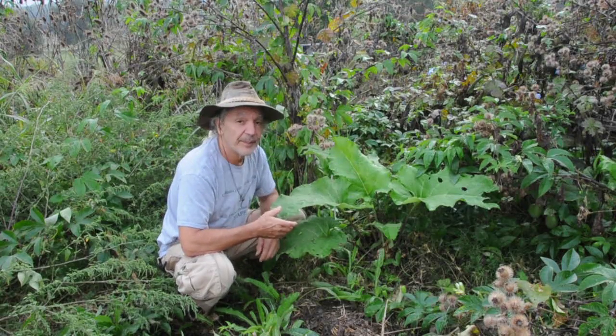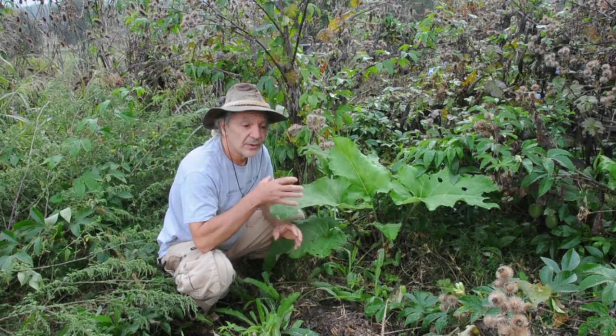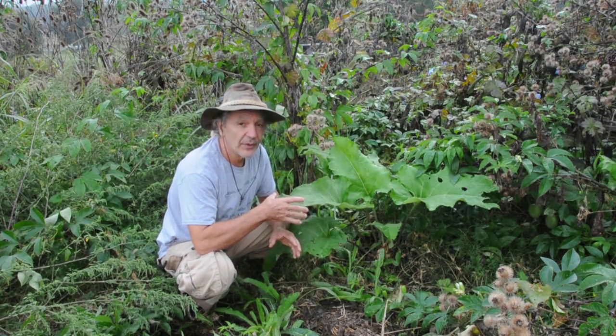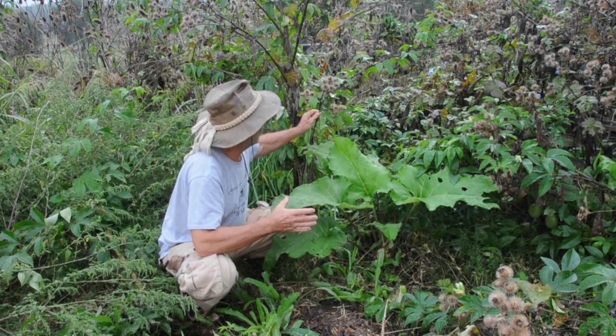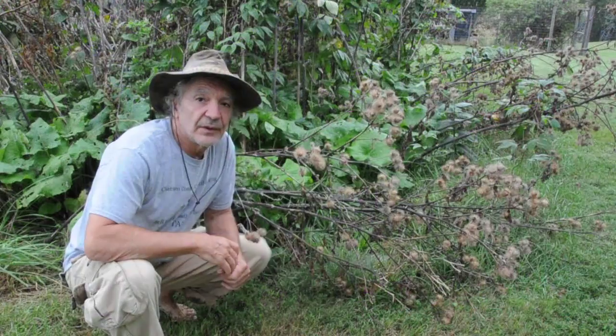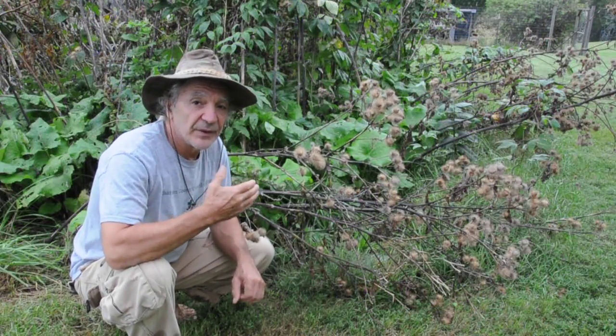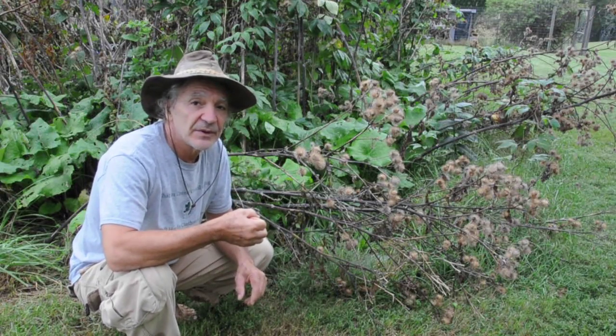Now this plant is a biennial, which means it takes 2 years to flower. So right now this is the first year growth, and right behind it we have the second year growth that has flowered and gone to seed already. So this is a burdock plant that has already flowered and gone to seed. They have these beautiful thistle-like flowers.